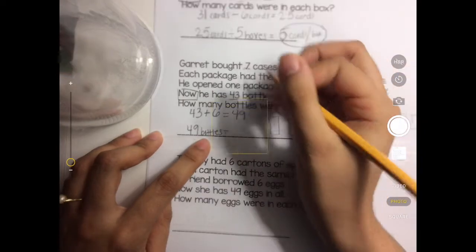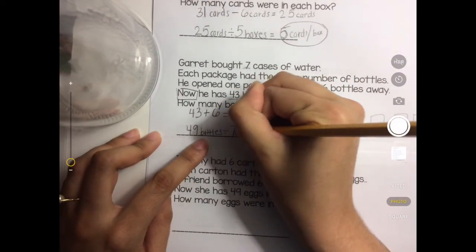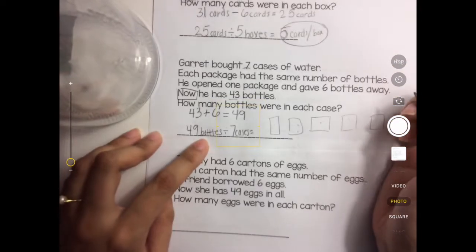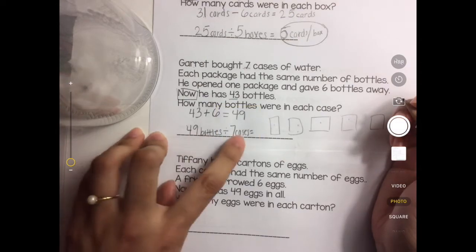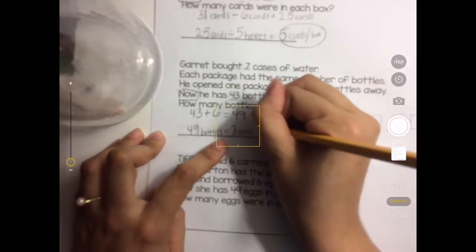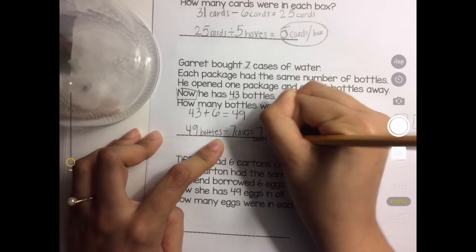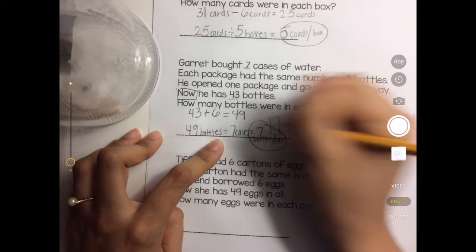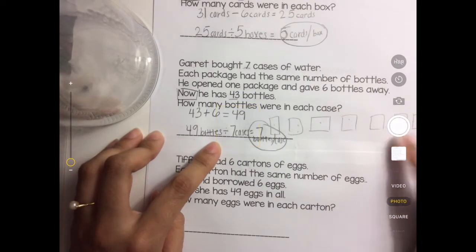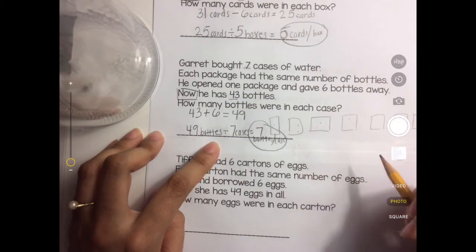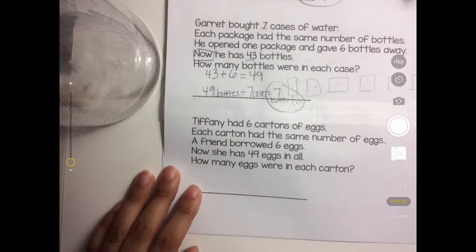49 bottles divided by 7 cases equals, what's 49 divided by 7? You get 7. So there's 7 bottles per case. And if you do it like this, you will also know that there are 7 dots in each square. Very good. Let's do the last one now.